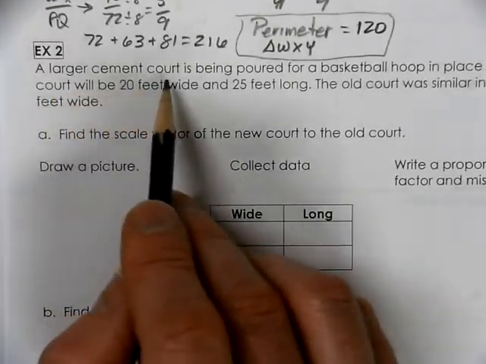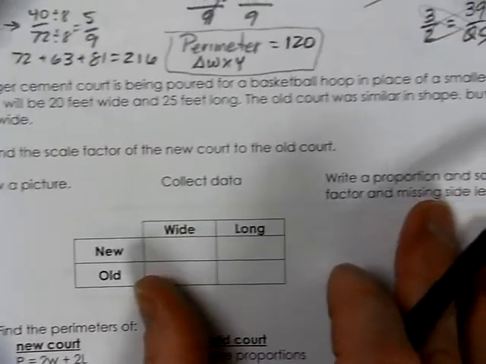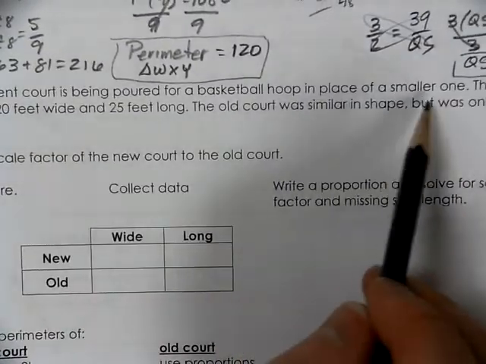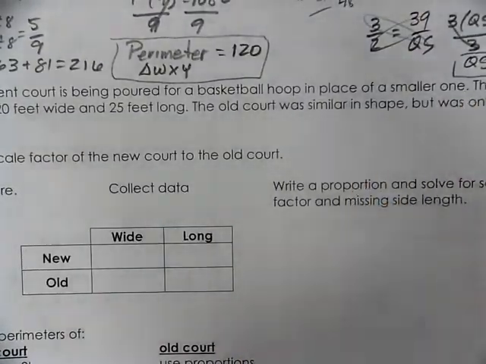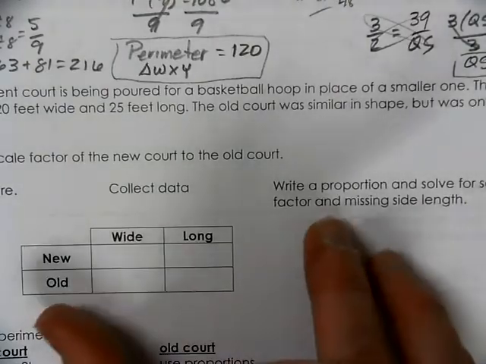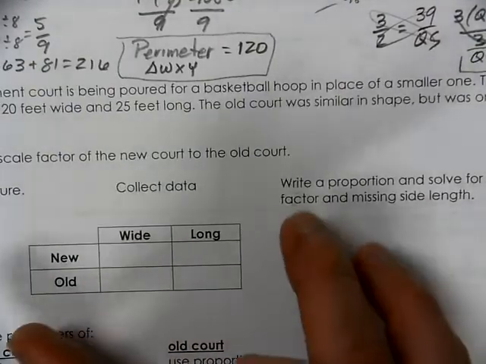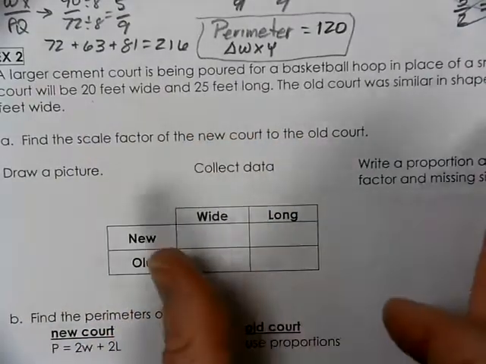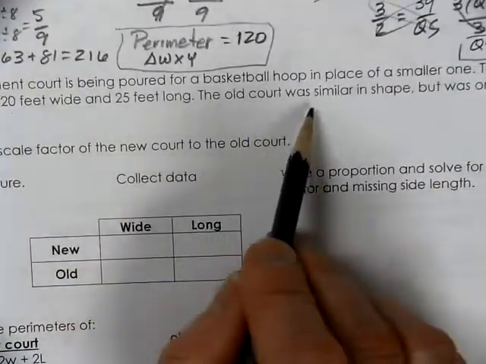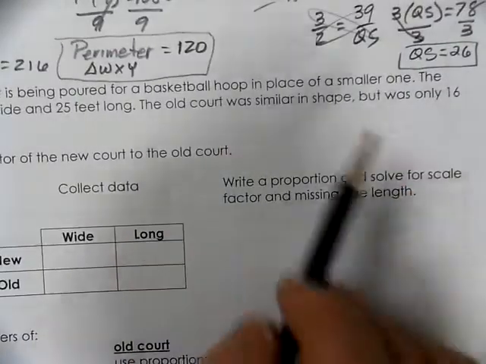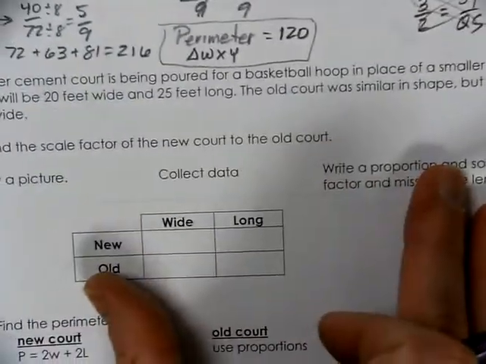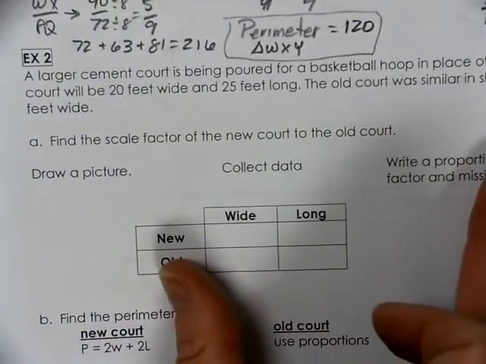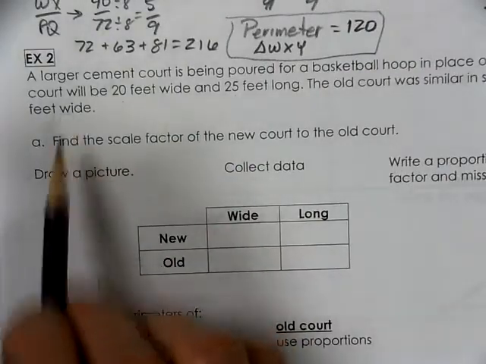Here we have a large cement court being poured for a basketball hoop in place of a smaller one. I kind of think about this like a summer club or something like that. You're making the court bigger. The court will be 20 feet by 25 feet. The old court was similar in shape, but it was only 16 feet wide. We're not sure how long it was.